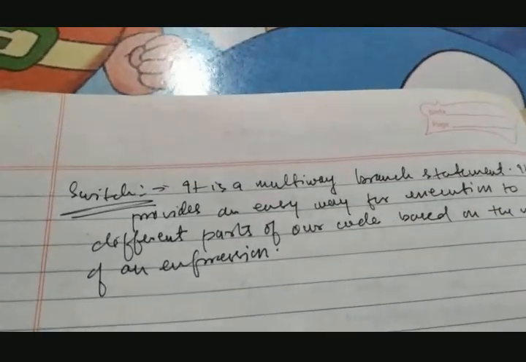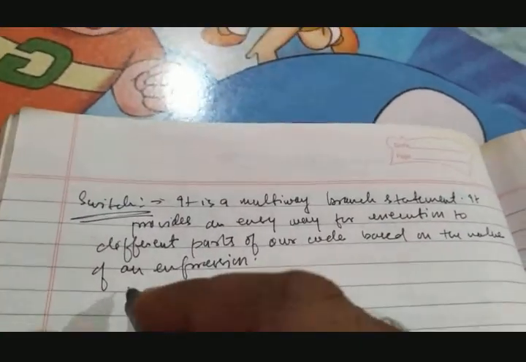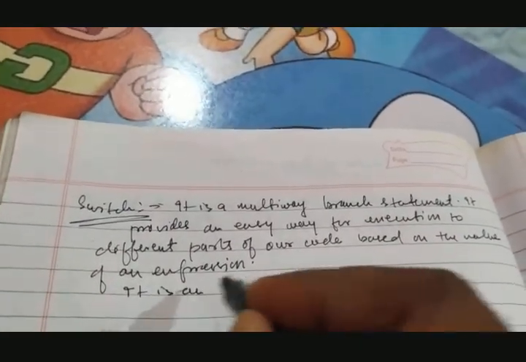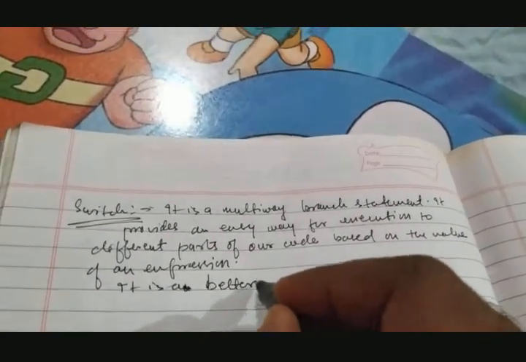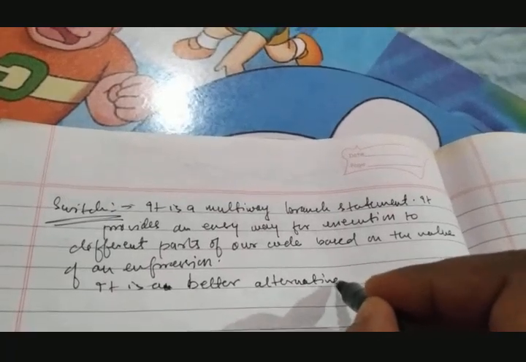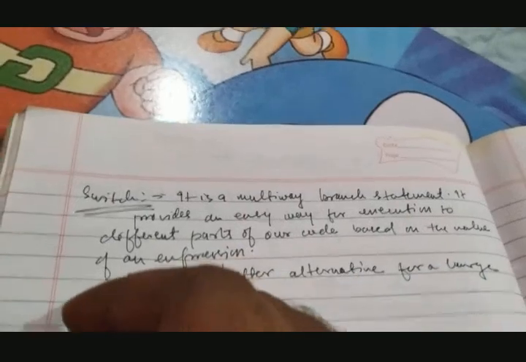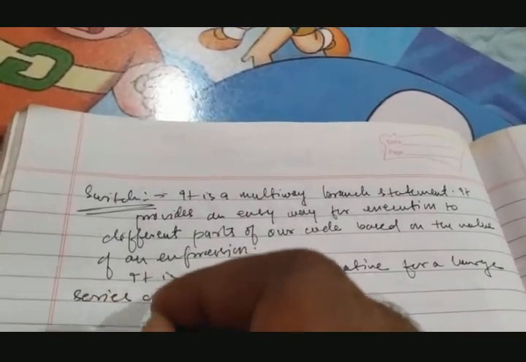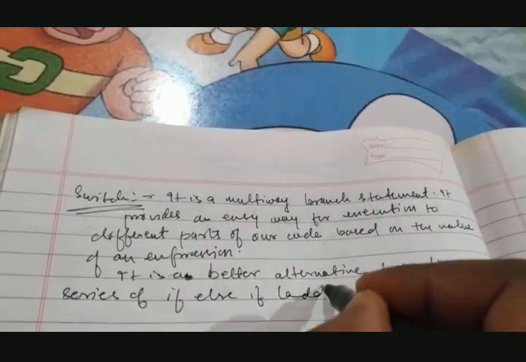In my opinion, it provides a better alternative to the large series of if else if ladder.